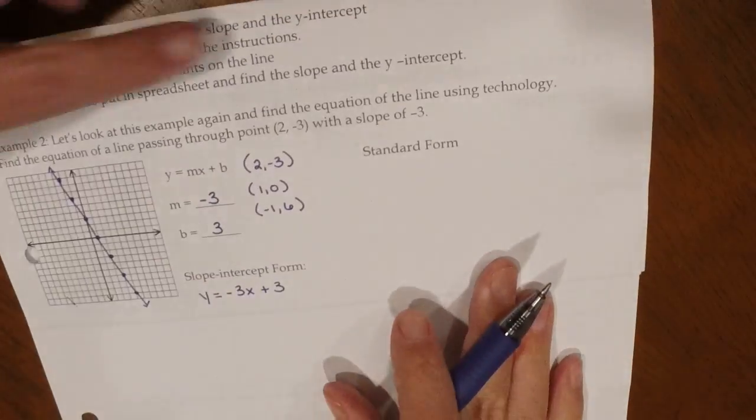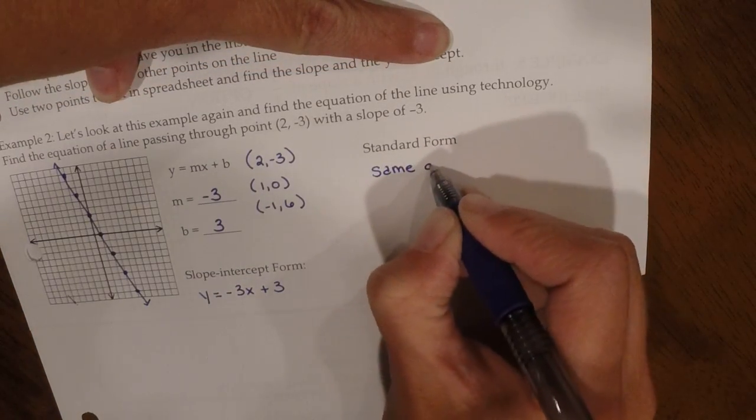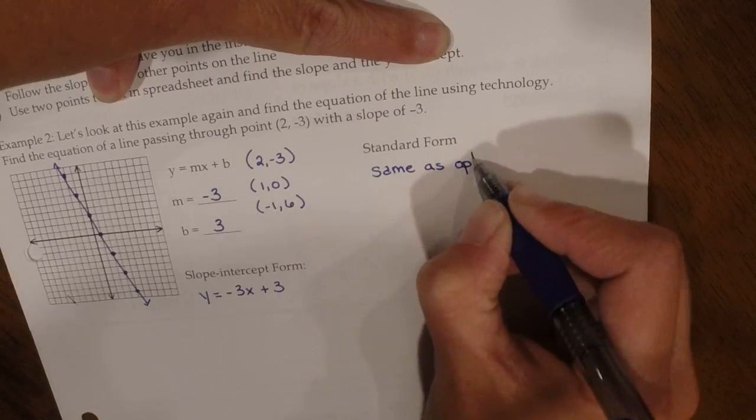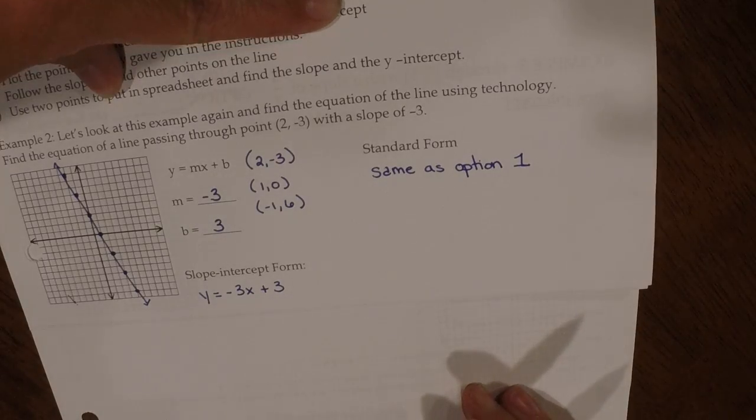Okay. And then for standard form, I'm just going to put that this is the same as option 1, because I don't think you need to see me solve for that again. Okay. All right, so let's look at option 3.